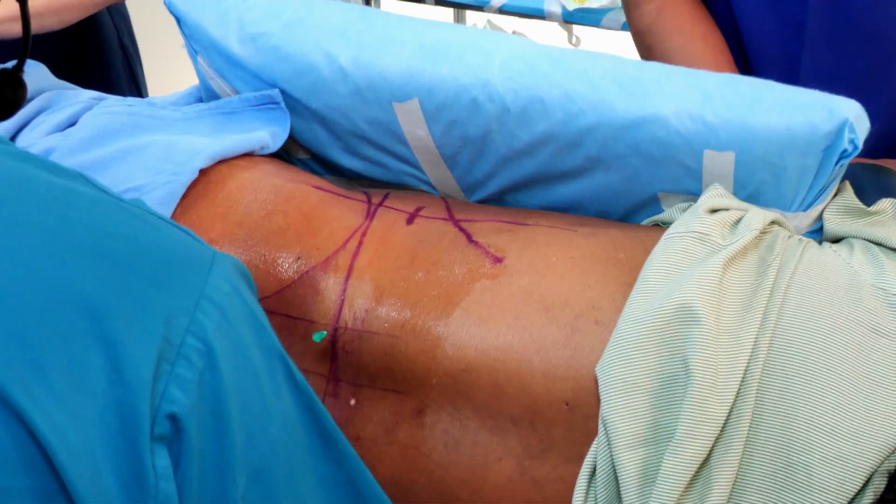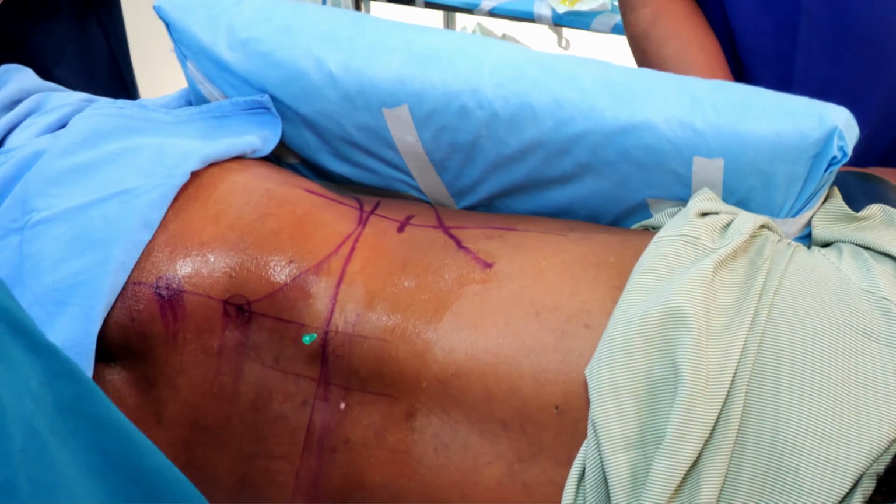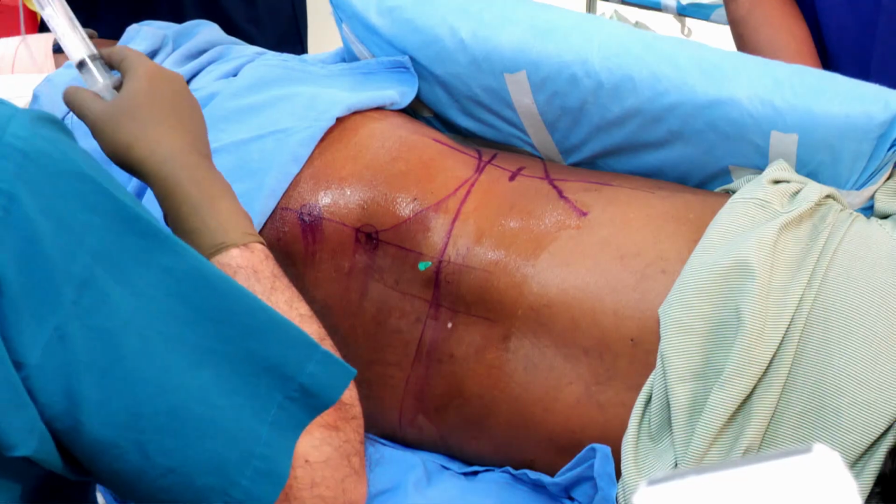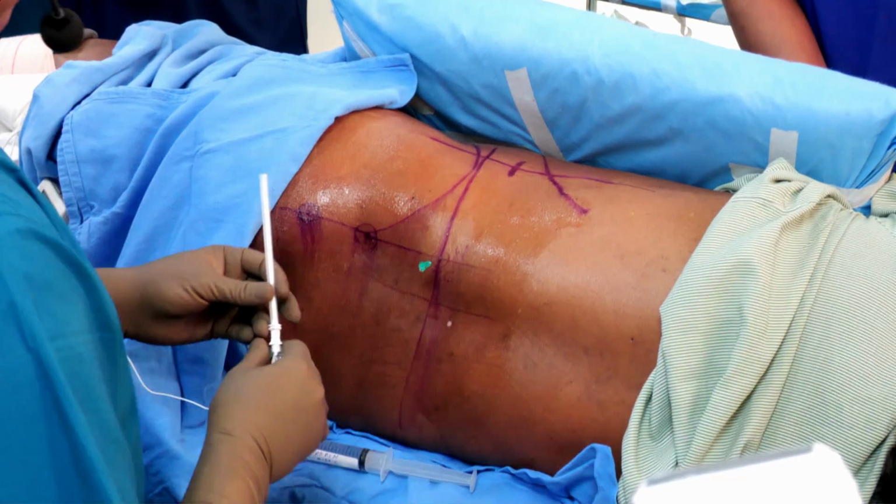So we're just connecting the peripheral nerve stimulator. Initially we'll go with the landmark technique, and if we don't get the contractions, then we go ahead with the ultrasound.